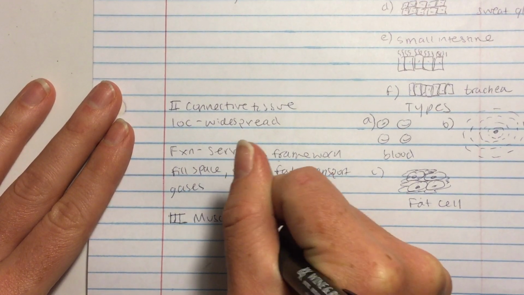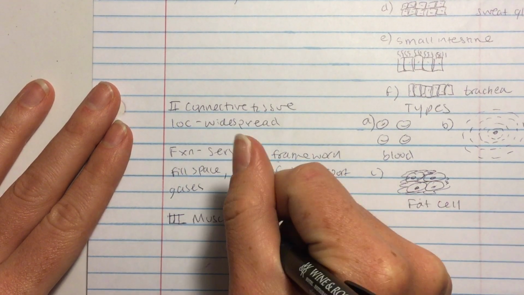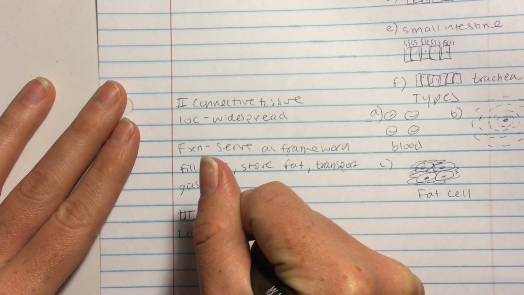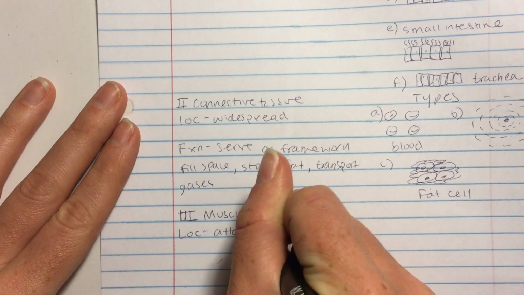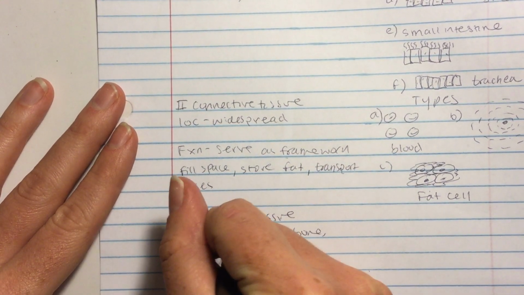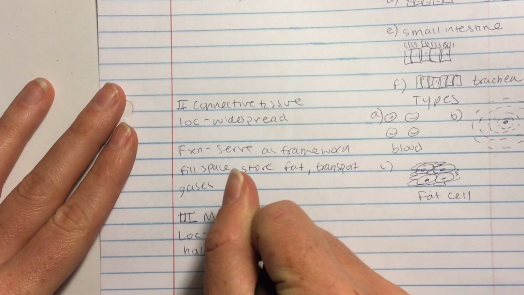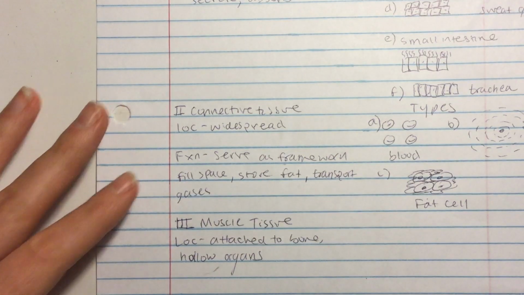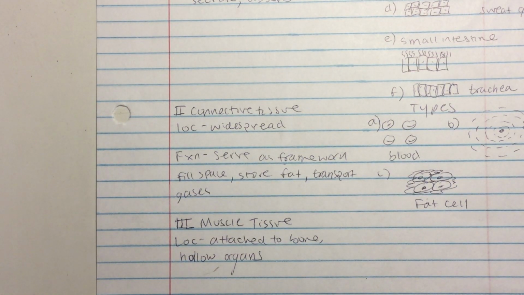Muscle tissue is probably the most familiar to us. Its location is that it's usually attached to bone. And if not attached to bone, it's usually in hollow organs. For example, the stomach has many different layers of muscle tissue to help with all of its mechanical digestion and churning all that food to break it down.